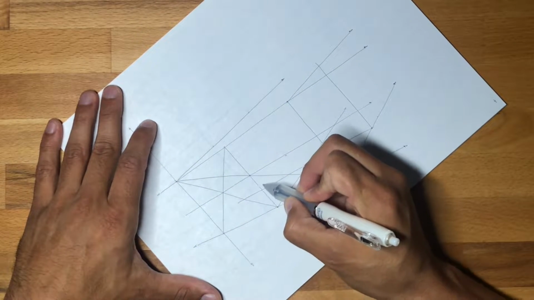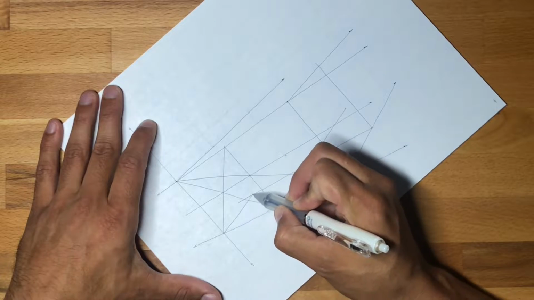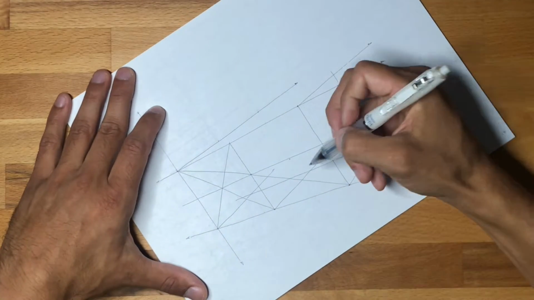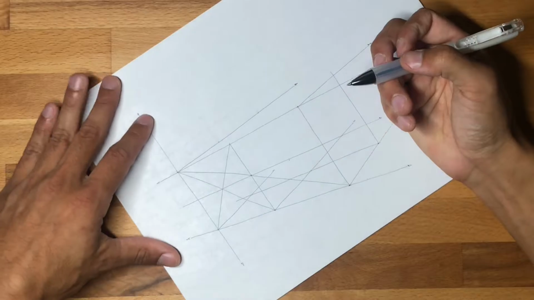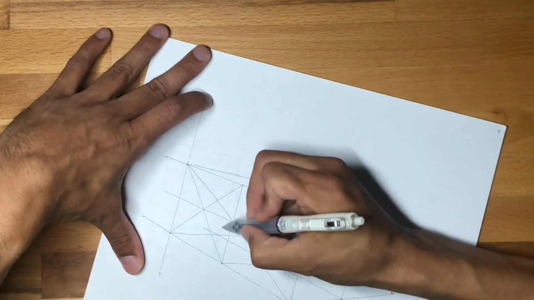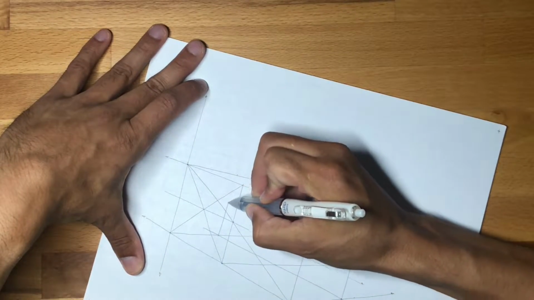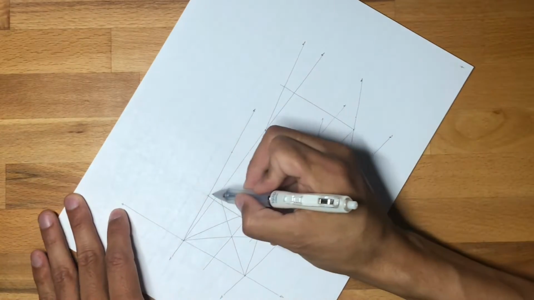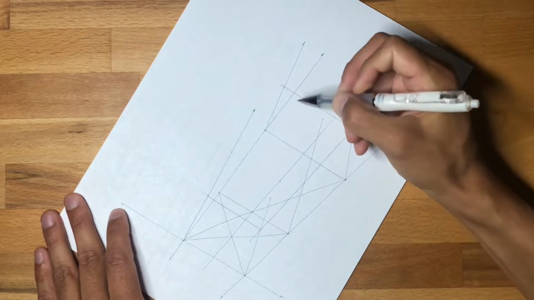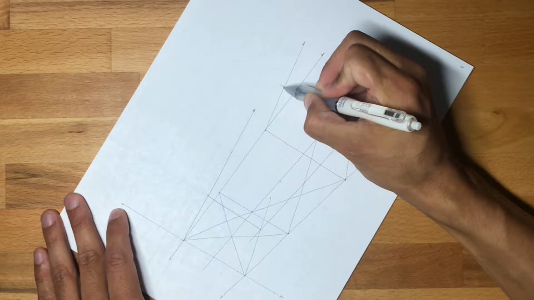Pull this back into space this way, follow my perspective. So right here, and pull this one up there. So I want to go from here to here. Pull that over.